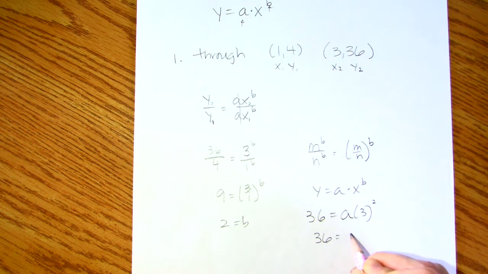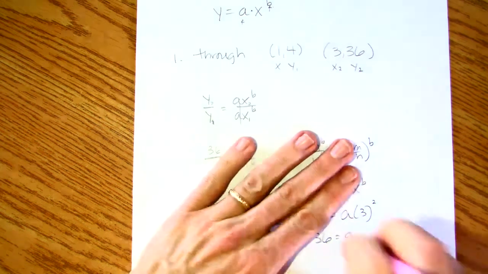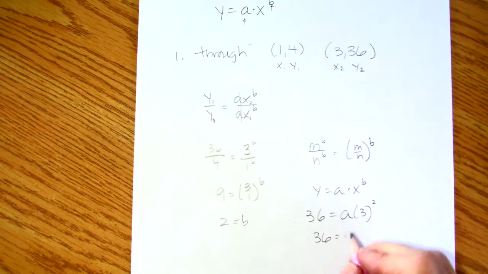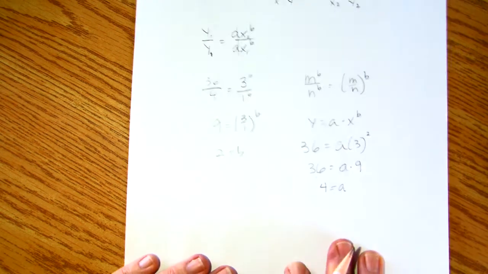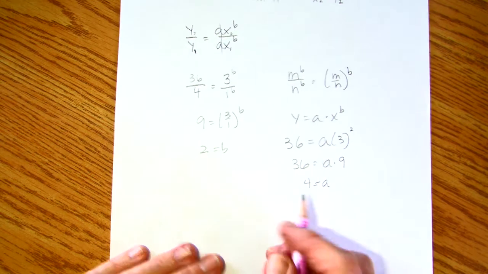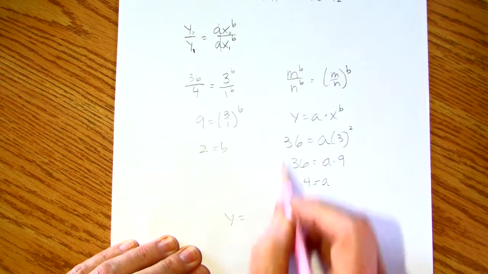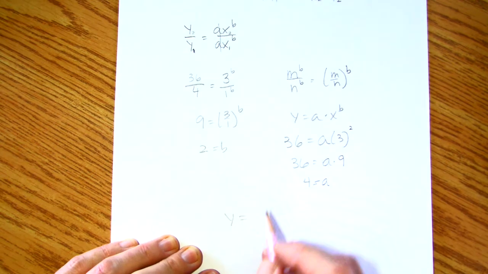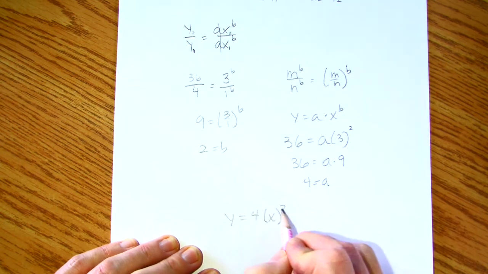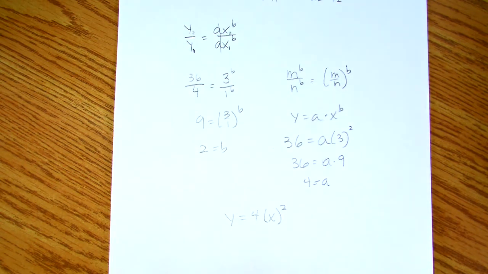So 36 equals a times 9, so a must be 4. So y equals 4x squared. That was simple. Let's try one that's maybe a little more complicated.